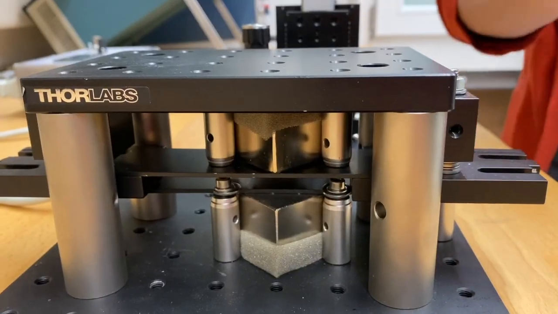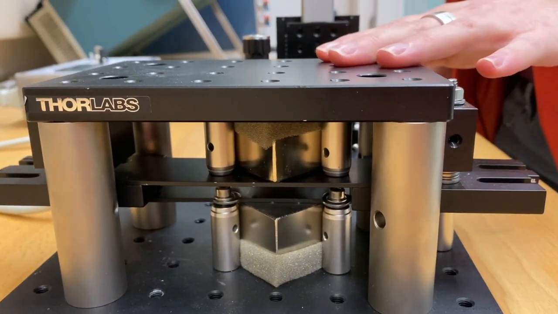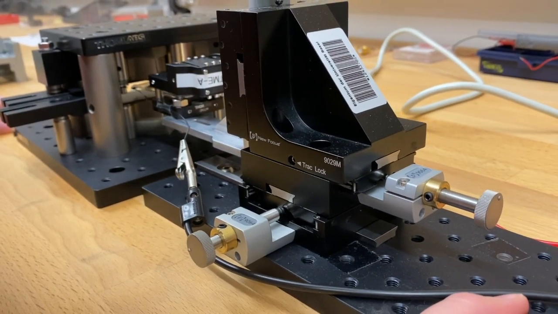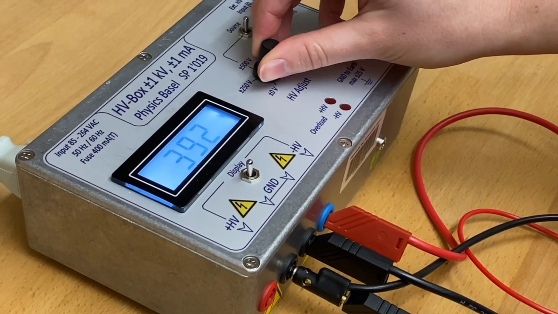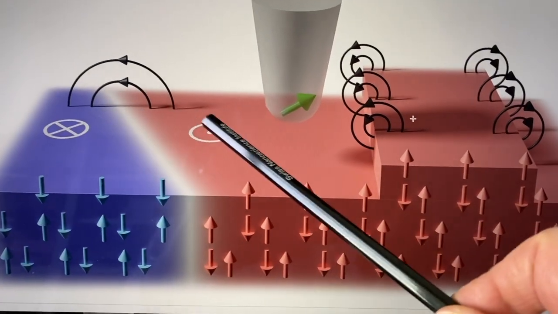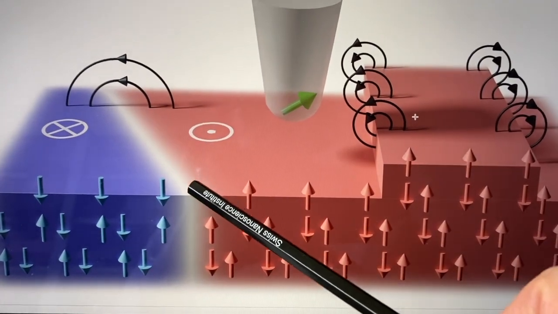To generate a domain wall in an antiferromagnetic material, we apply a magnetic and an electric field. By applying them parallel, we manage to create a certain orientation of the antiferromagnet. By applying them antiparallel, you get the opposite orientation. Between these two, you generate a domain wall.